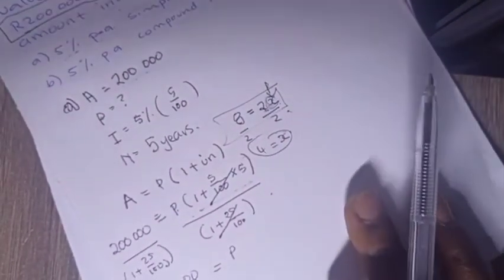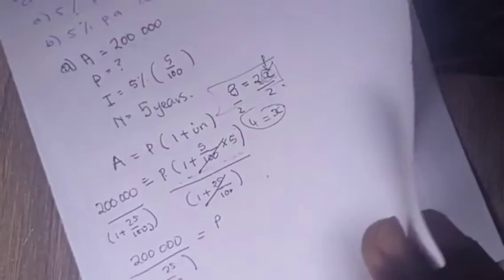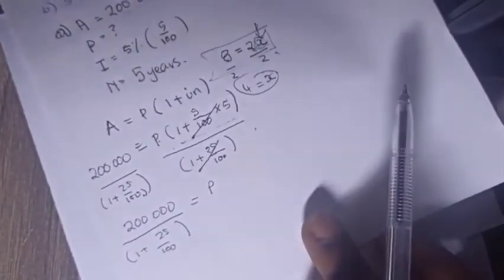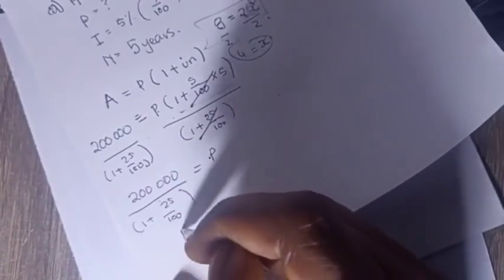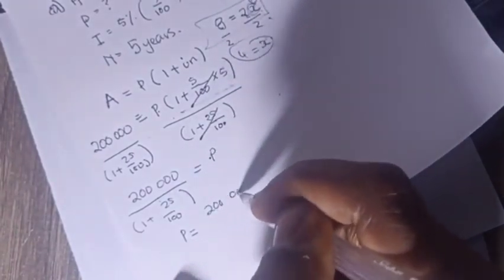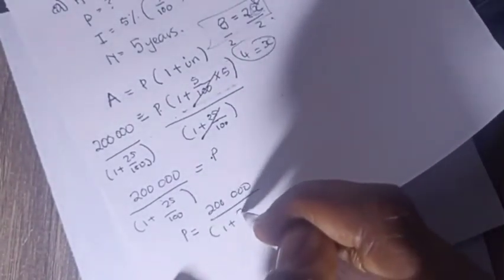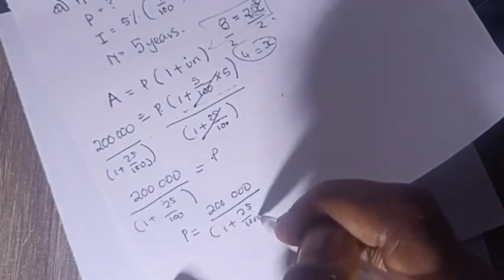This, the left-hand side and the right-hand side are the same. So you can just flip it, if you can see. You can just take this one, put it there, take this one, put it there. So P is actually 200,000 over 1 plus 25 over 100. And then you press this whole thing in a calculator.